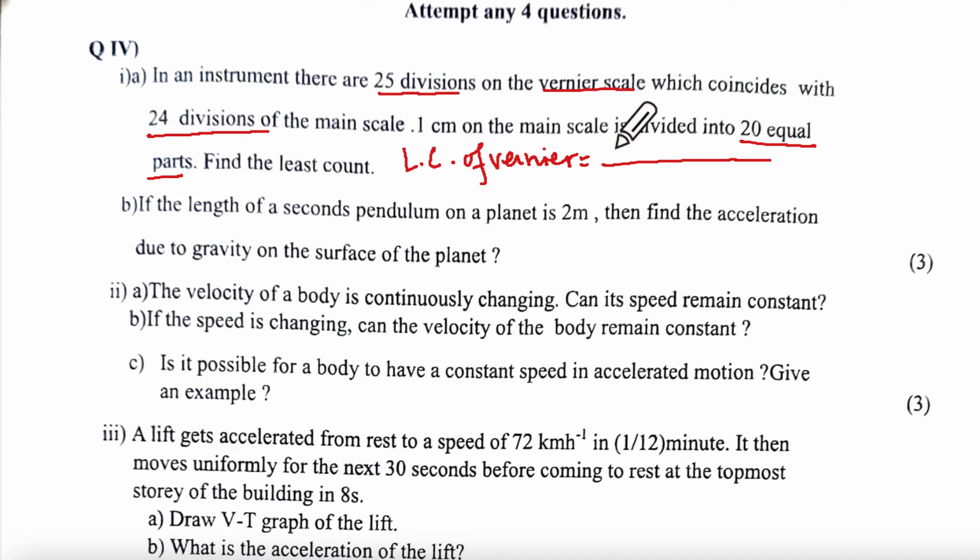What is the formula? Value of one main scale division upon total number of divisions on the vernier scale.